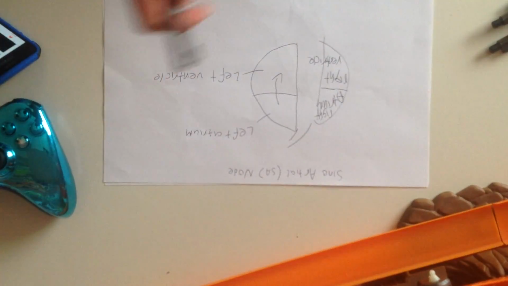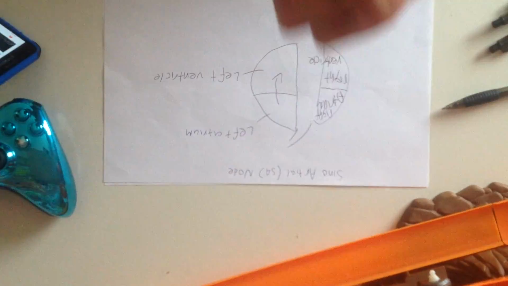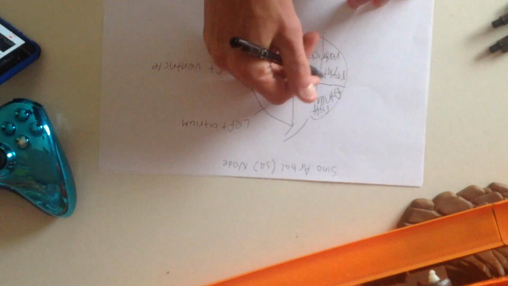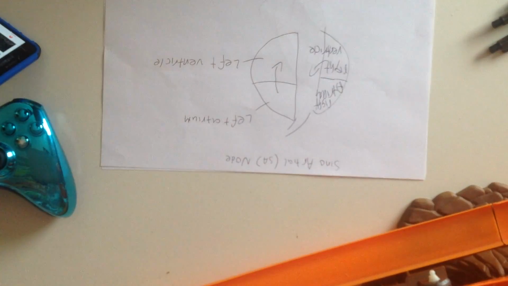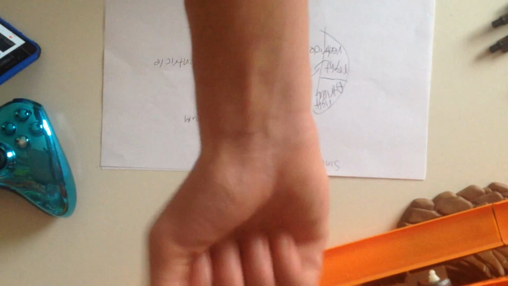So the atrium parts contract, and that sends the blood into the ventricle and out through the arteries that we have in our body.